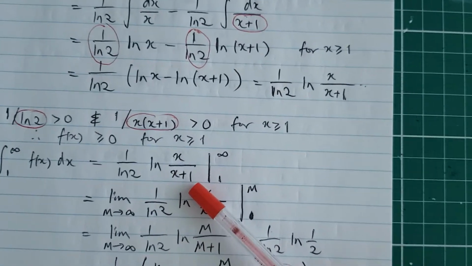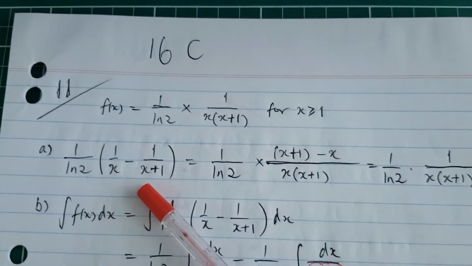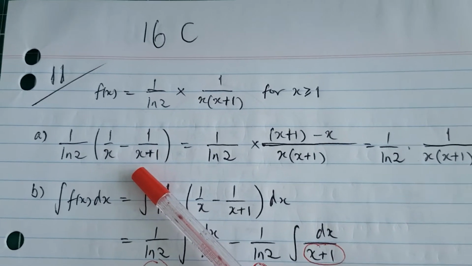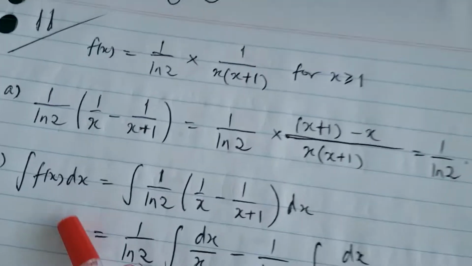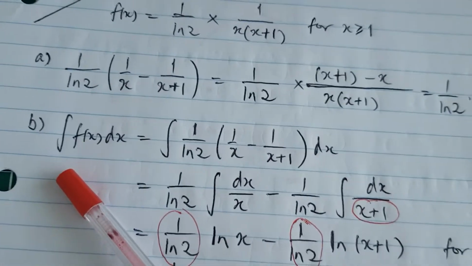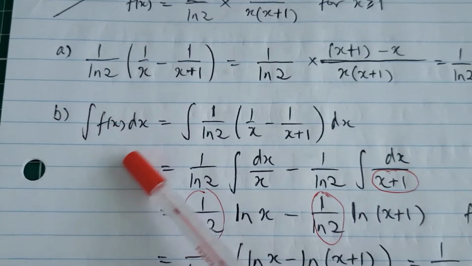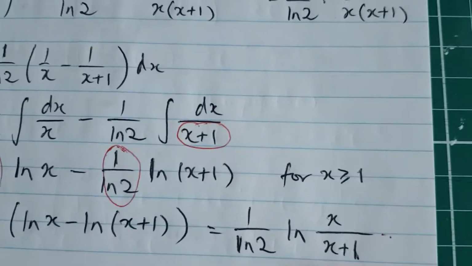Remember, where do I get that from? Just above here in part A, we've shown that that is equal to that. And we've also shown, in part B, sorry, my bad, in part B, that this indefinite integral is equal to this one.